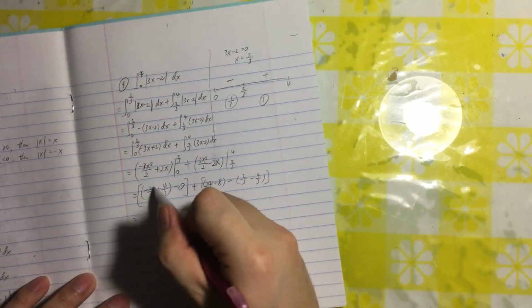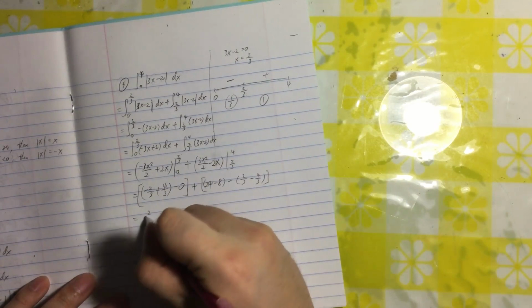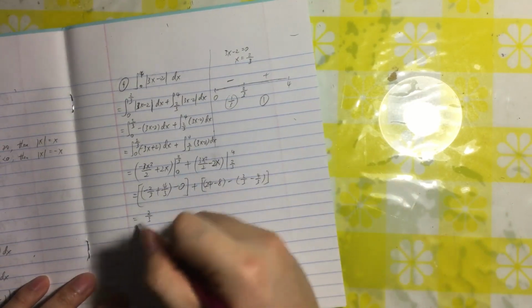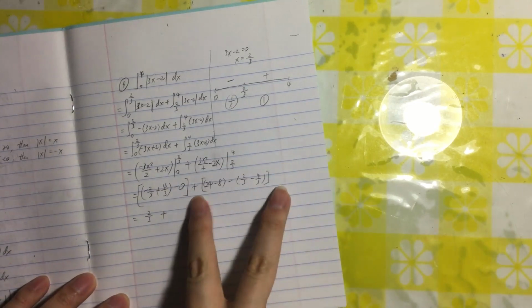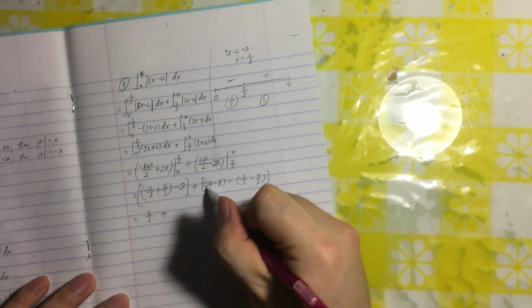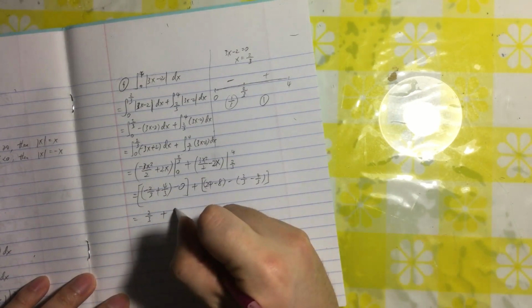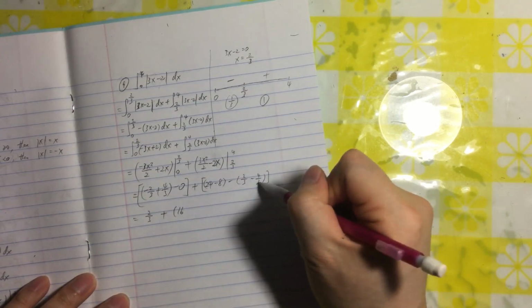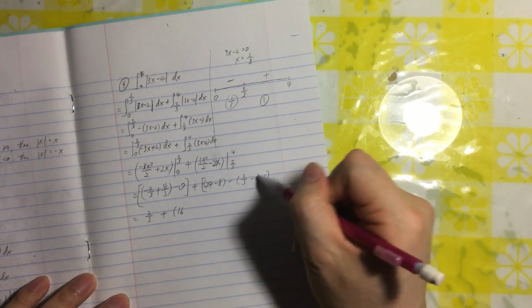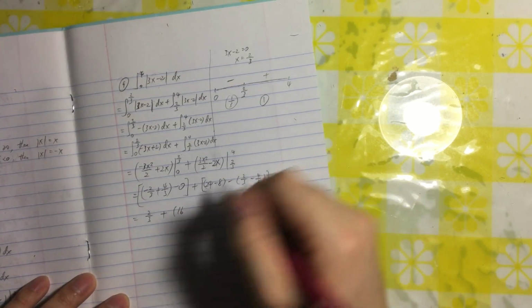Then simplify. Negative 2/3 plus 4/3 is 2/3. 2/3 minus 0 is 2/3. For the second parenthesis, 24 minus 8 is 16. 2/3 minus 4/3 is negative 2/3. Minus negative 2/3 is plus 2/3.